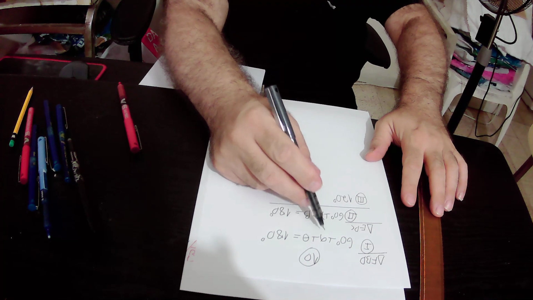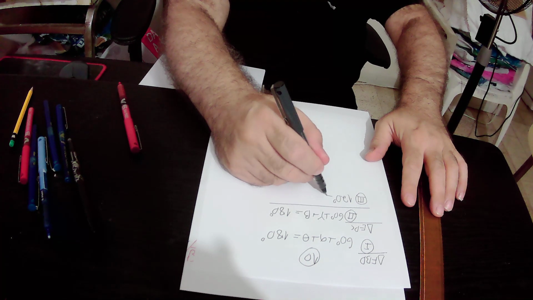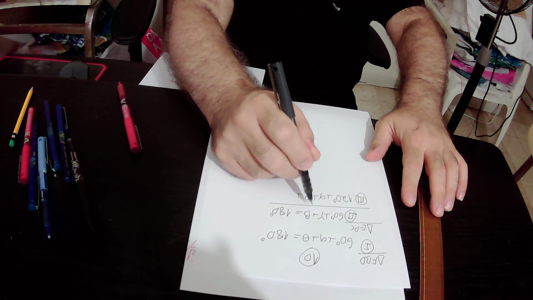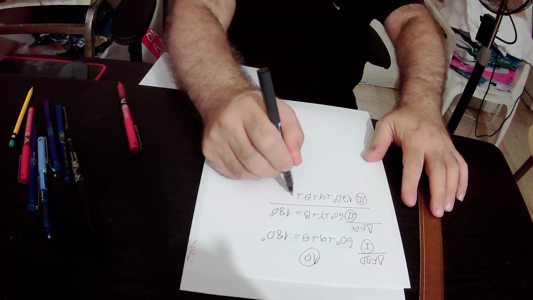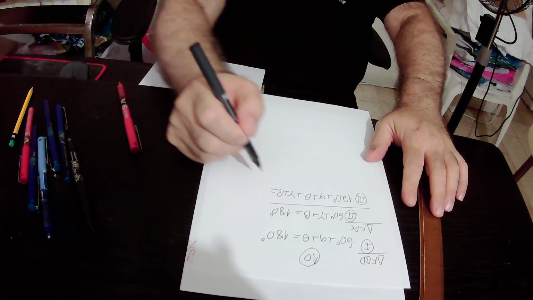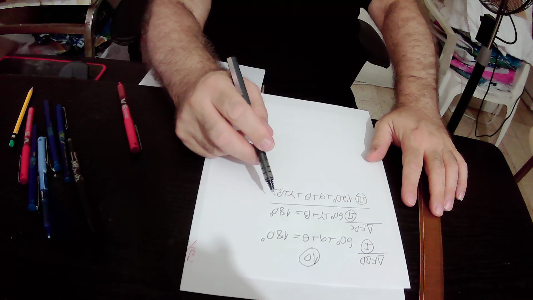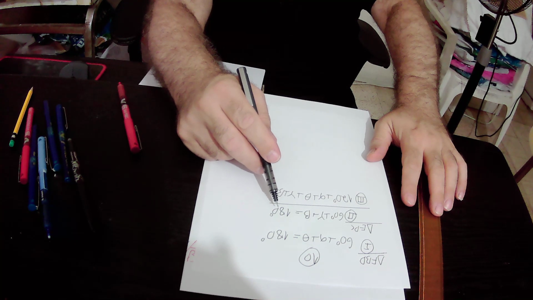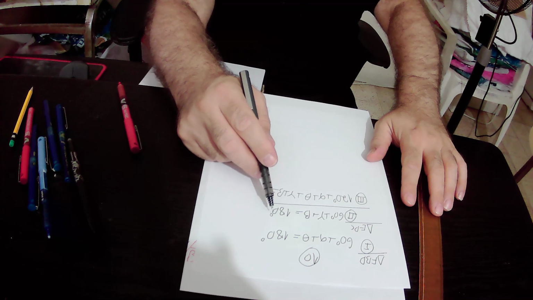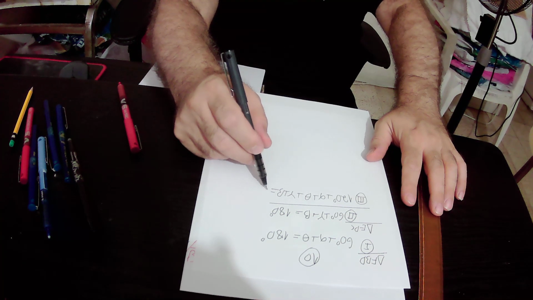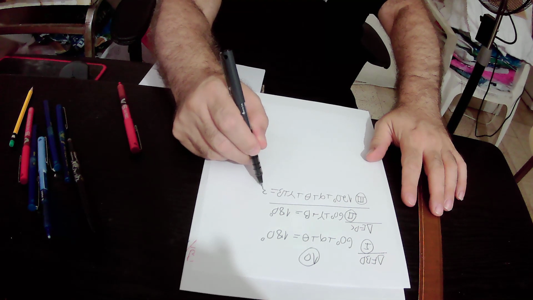Here we have theta plus alpha plus theta plus gamma plus beta equals, and the sum of equation number 1 with equation number 2 on the other side of the equation is 180 degrees plus 180 degrees, which equals 360 degrees.